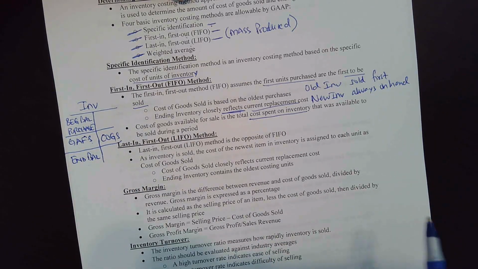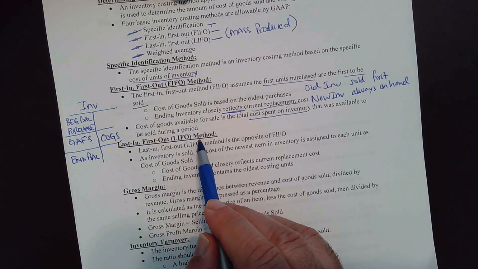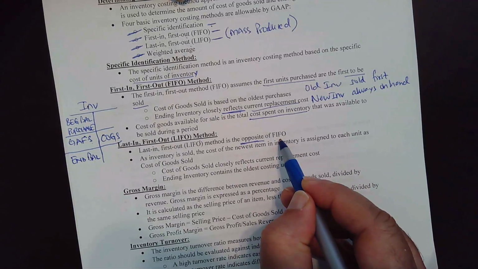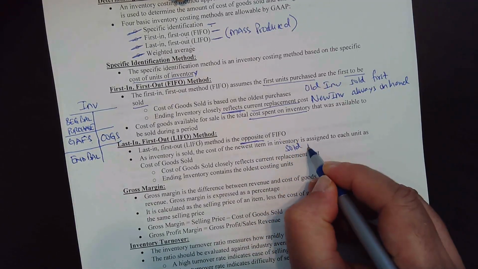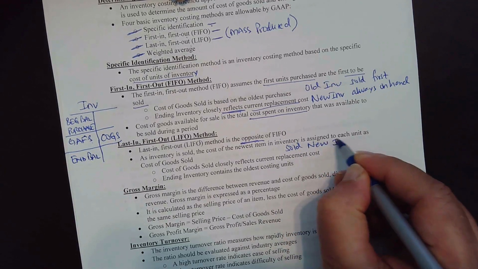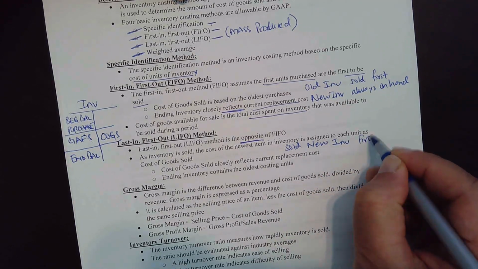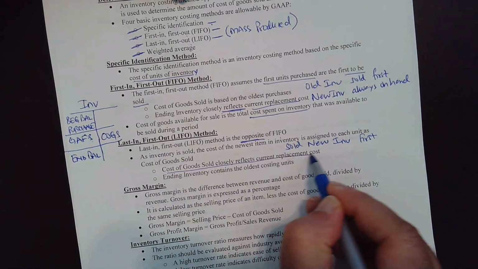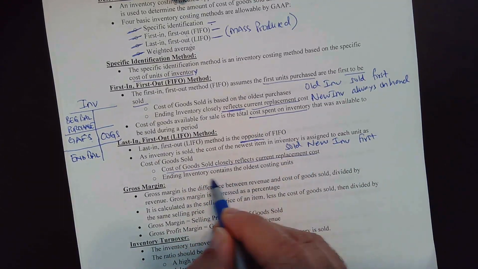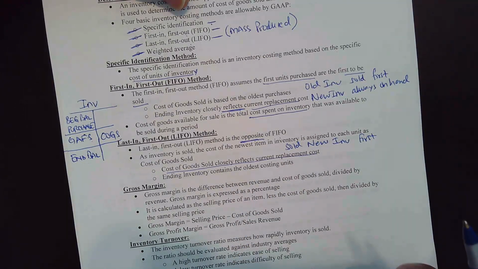The last in, first out method is the opposite of the FIFO method, in which you will sell the new inventory first. Cost of goods sold represents the current replacement cost. Ending inventory always contains the oldest items.